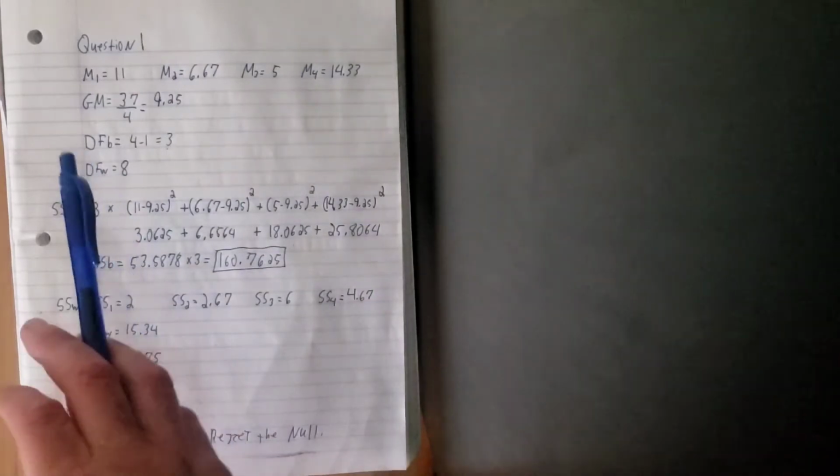The next step is I want you to get degrees of freedom between and degrees of freedom within. To get degrees of freedom between, if you look at your formula sheet, it says it's k minus 1. All k represents is the number of groups. So in this case, there's 4 groups, minus 1 equals 3. So degrees of freedom B, or degrees of freedom between, equals 3.